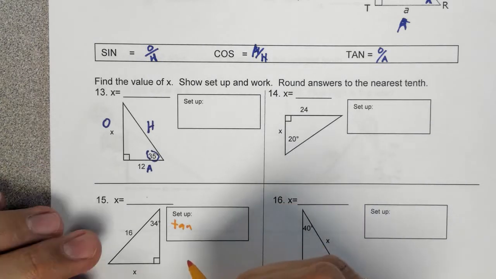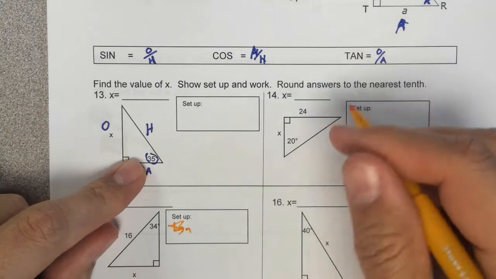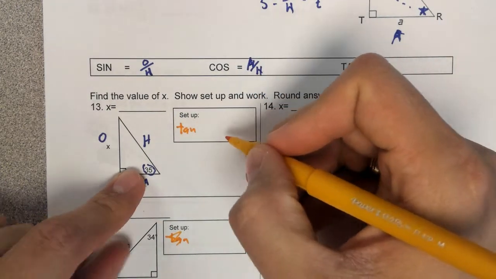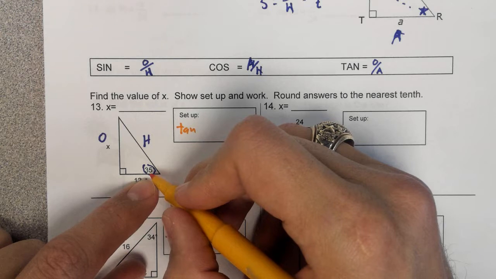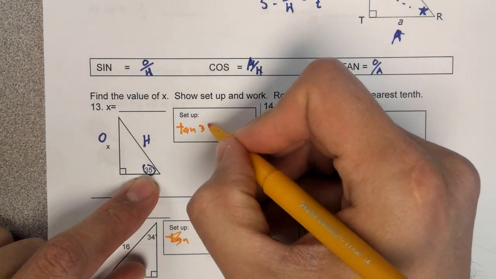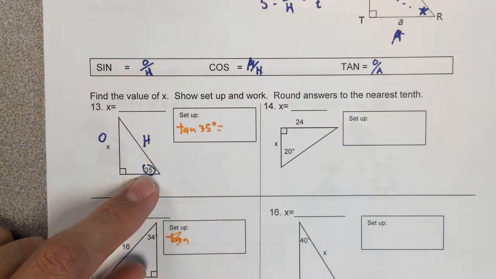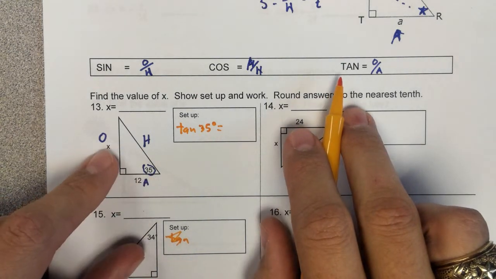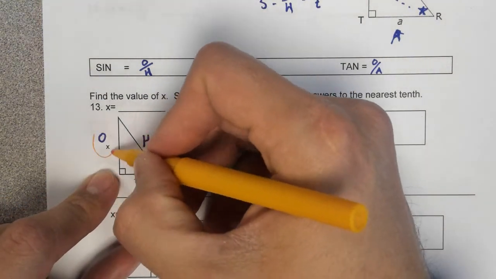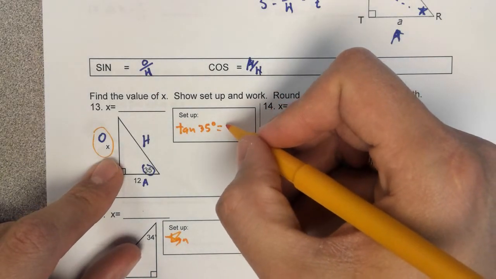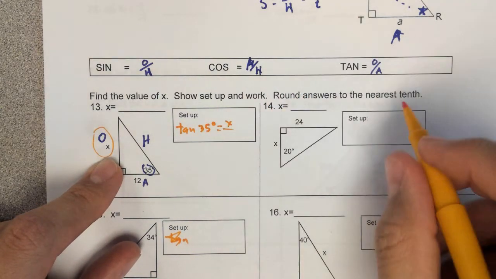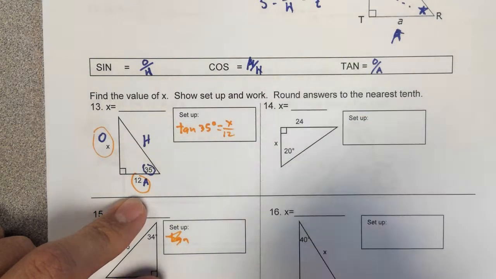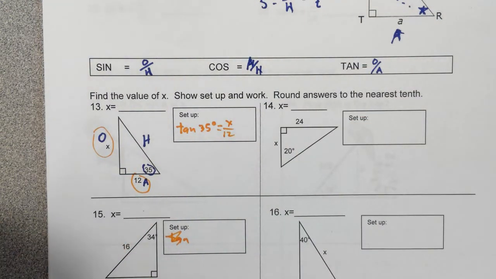My setup is I need to do tangent. Tangent, and my degrees here are 35 degrees, and that is equal to opposite. My opposite here is X over my adjacent, which is 12.